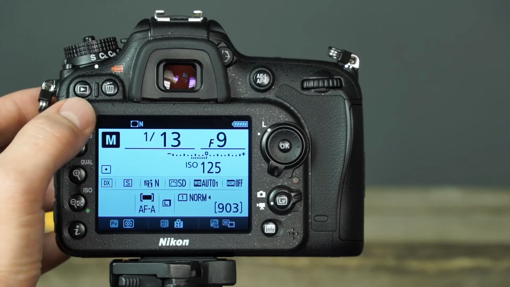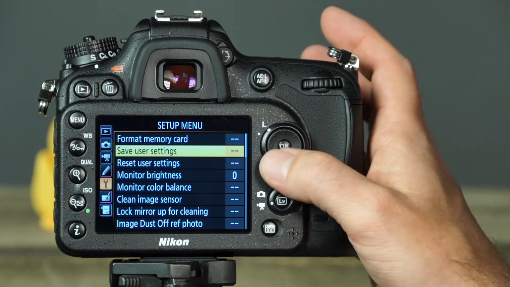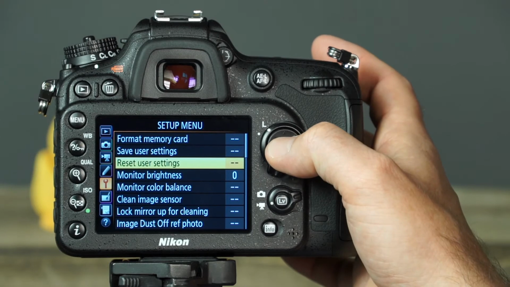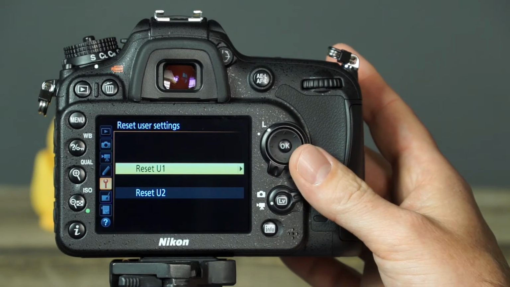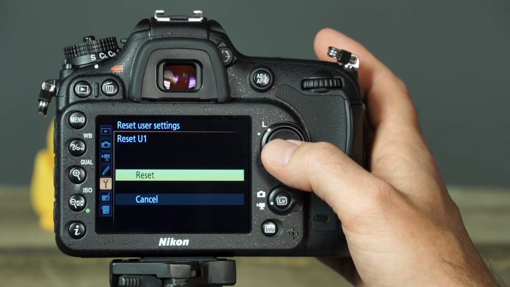You can also reset the user settings to factory default. To do this, enter the camera's menu system and navigate to the Setup menu. Here, select Reset User Settings. Select the user settings mode that you'd like to reset and press OK. Select Reset and press OK again.